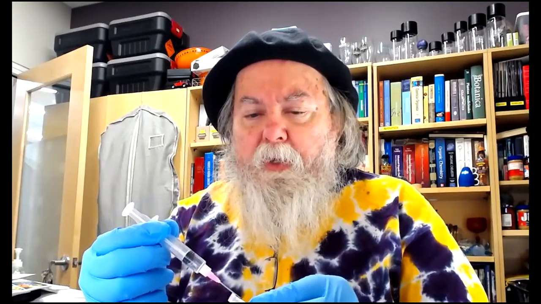Then you're going to cap this. So put the cap back on the needle. You're going to very carefully transfer this to your hood. So carefully walk back to your hood. Make sure your hand's on the cap and the syringe so it doesn't fall. There's no chance of getting stuck with the needle.